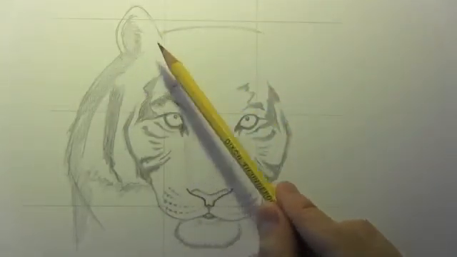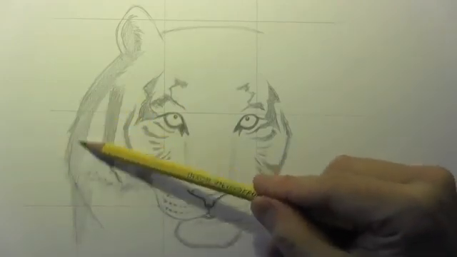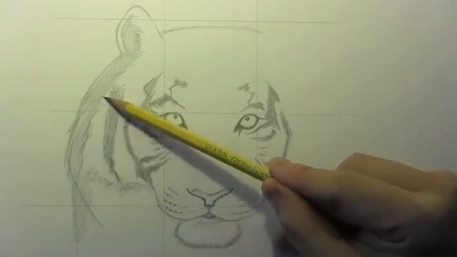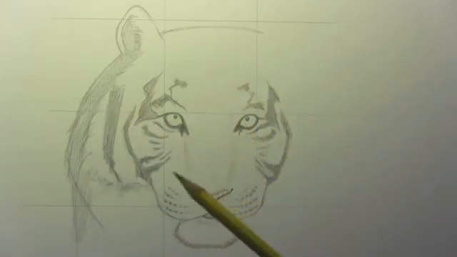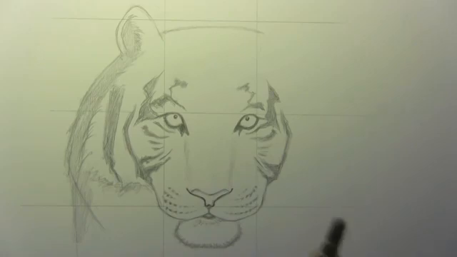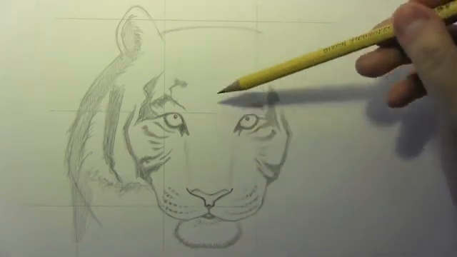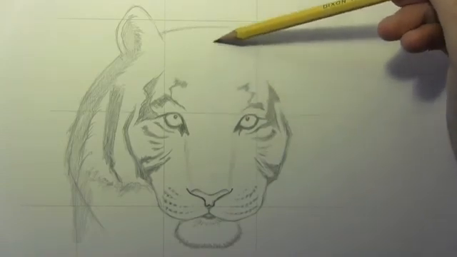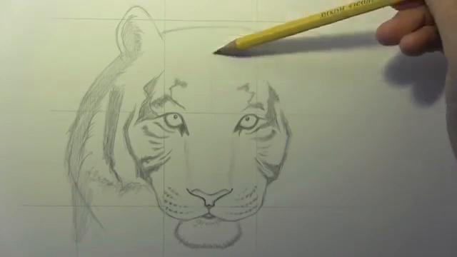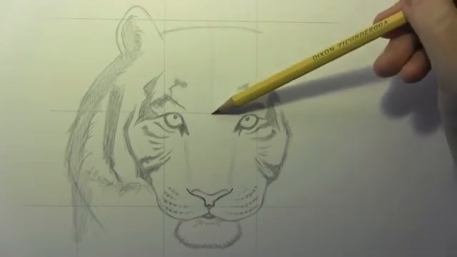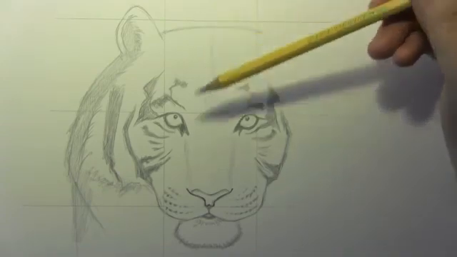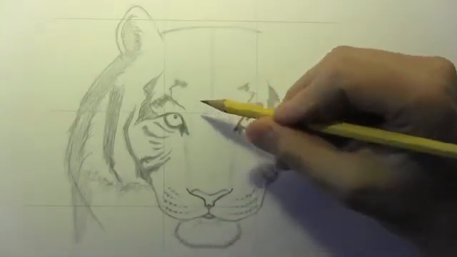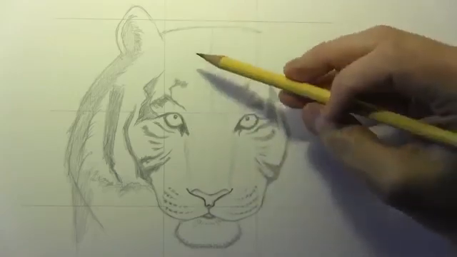Now the tricky parts. I think maybe one of the trickiest parts of drawing a tiger is getting the lines on the forehead, because this is where it really starts to get complicated, and I don't think I can realistically do all of this in real time. There's just too many stripes. But I'll give you one little tip. If you put in a guideline right here in the middle, a sort of light vertical guideline, that's going to help you understand where most of these stripes point toward.